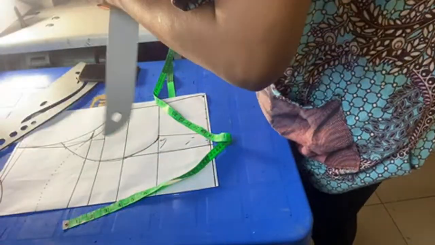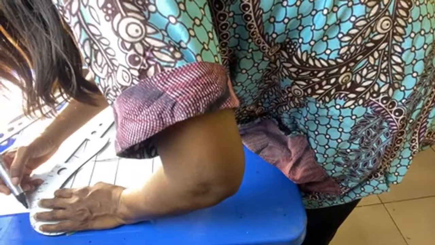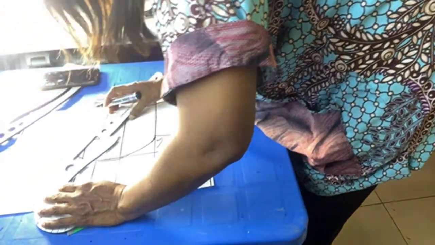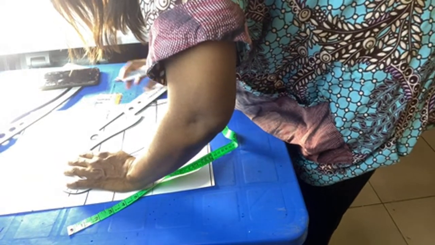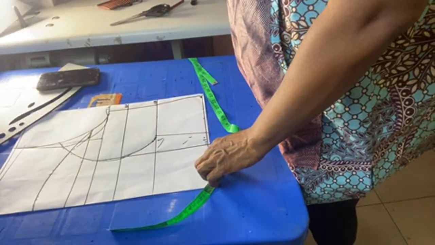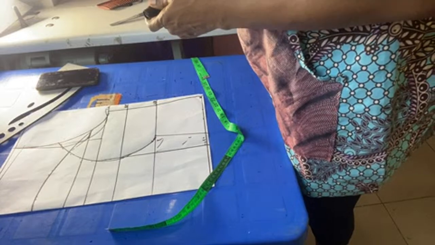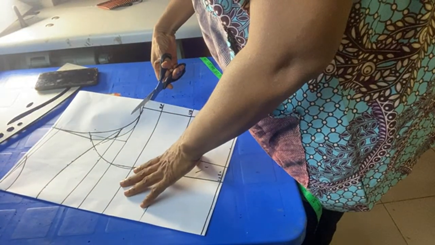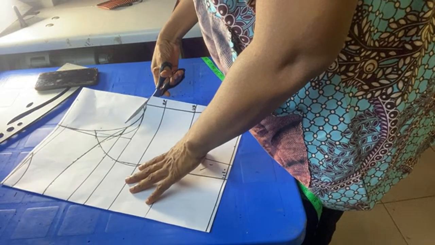So I'll use this pattern curve because I want it nice. I will just take this like this, and then I will blend this. So after blending, this is what I have. The next thing now, we are going to cut this out. The first thing we want to cut out is our yoke.